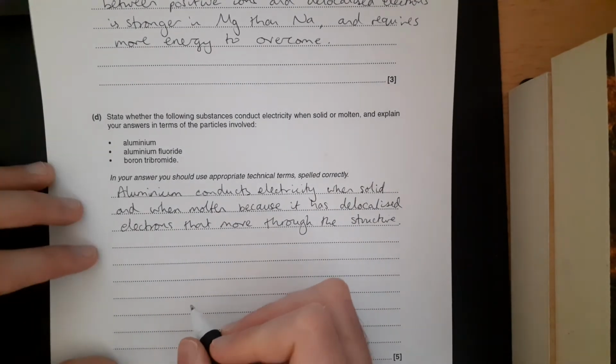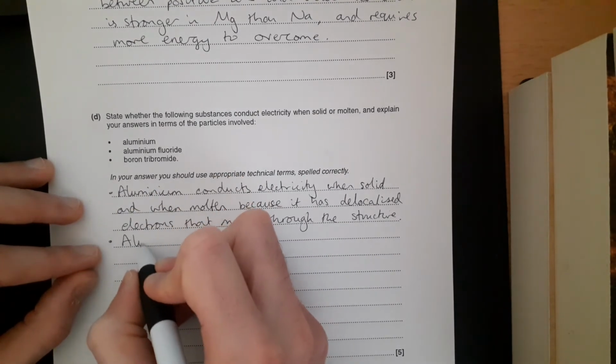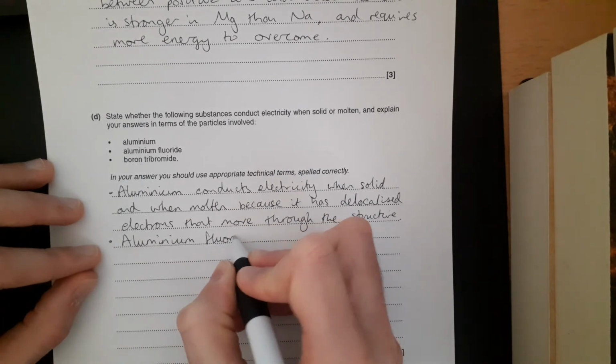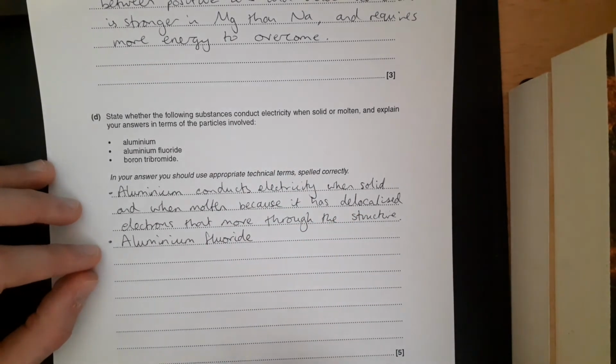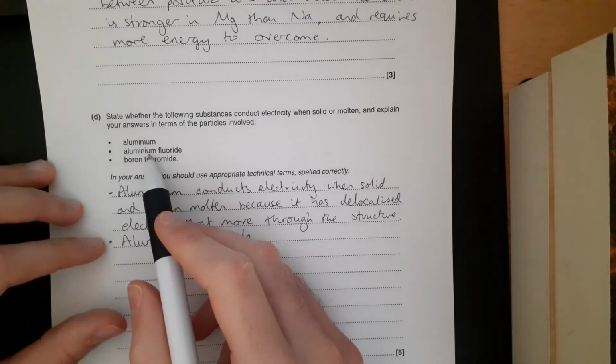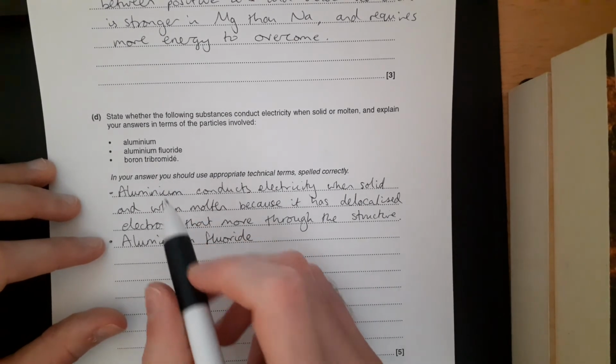Okay, what about aluminium fluoride? Aluminium fluoride, again, I'm going to bullet point this just to make it clearer, just to help myself really. Aluminium fluoride is a giant ionic lattice. We've got a metal and a non-metal. So if it's a giant lattice, remember it's not going to conduct electricity when it's solid, but it will when it's molten.